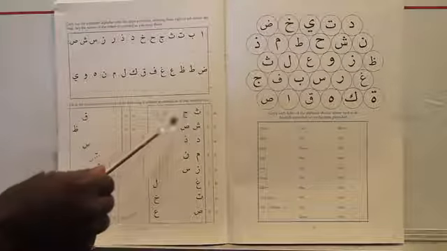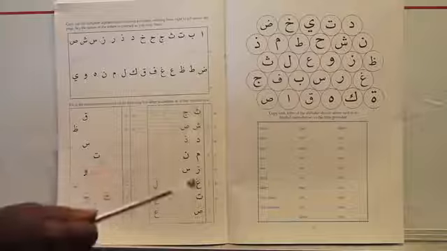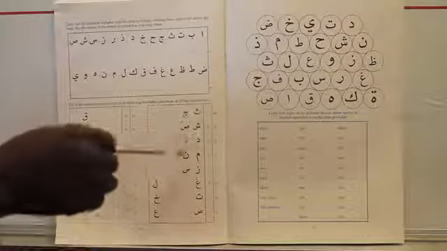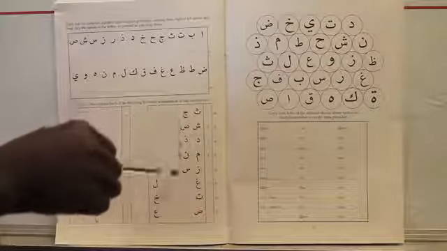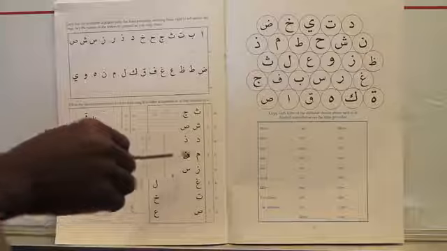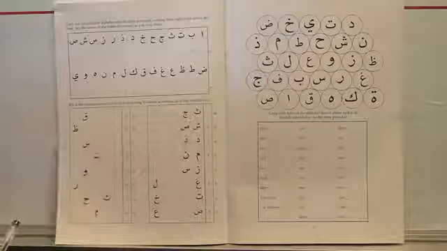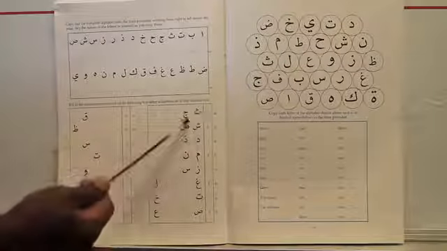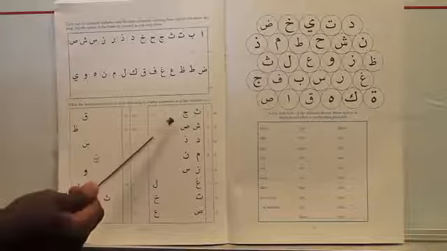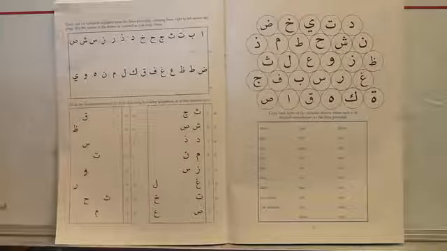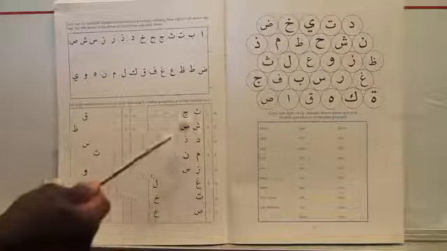What you need to do there is that there are some missing letters in each of the following five-letter sequences. You need to complete them, following the example given here. They say tha, jim, followed by ha, kha, dal. Then you look at the next one, shin, sod.